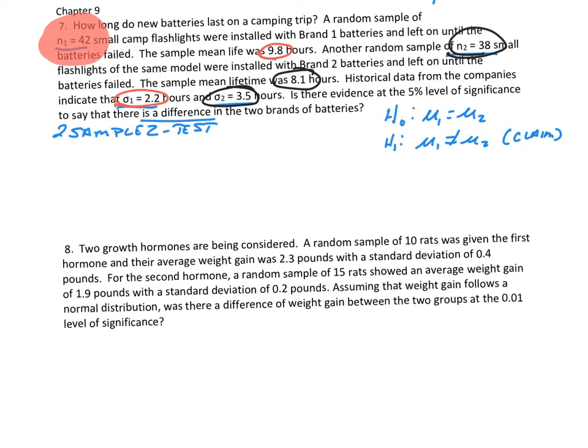2 sample z-test, first of all, the first thing it's going to ask you for are the standard deviations. So you want to make sure you give the standard deviations in order. Sample 1, then sample 2. Now I want to give the information for sample 1. Sample 1 has a mean of 9.8, and then it has a sample size of 42.